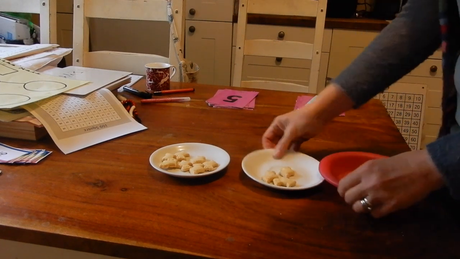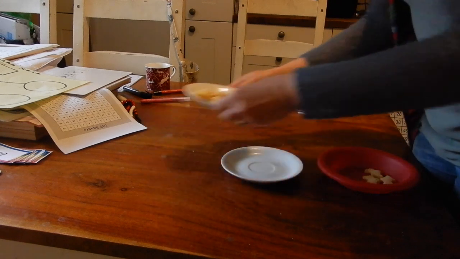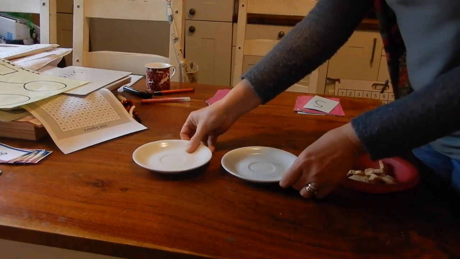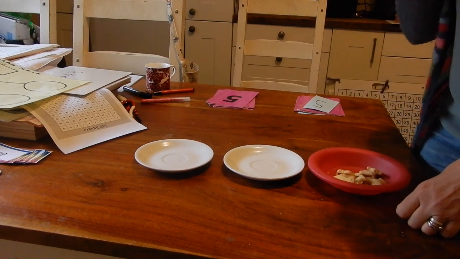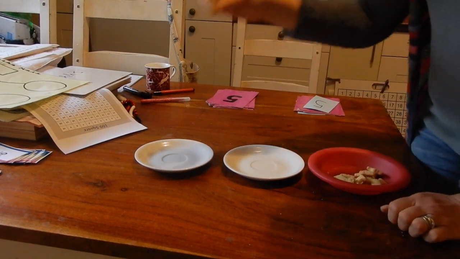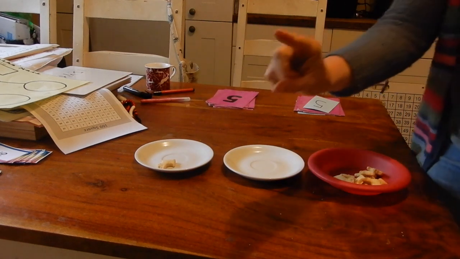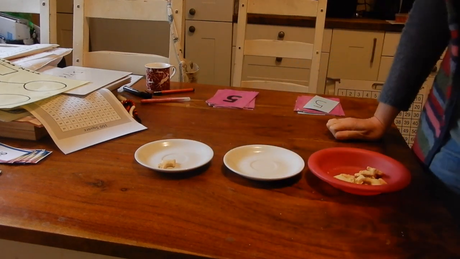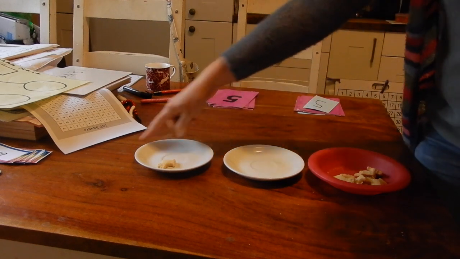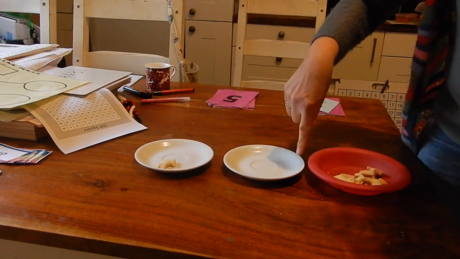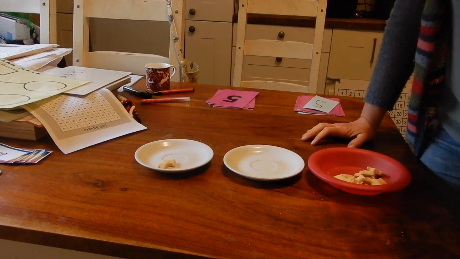Okay, let's do another one on this lesson. We're going to tackle this again tomorrow, so I'm just going to do one more today. I'm going to put one little biscuit on plate number 1. What am I going to have to put on plate number 2 so that they add together to make 10 in total? So they are bonds of 10.